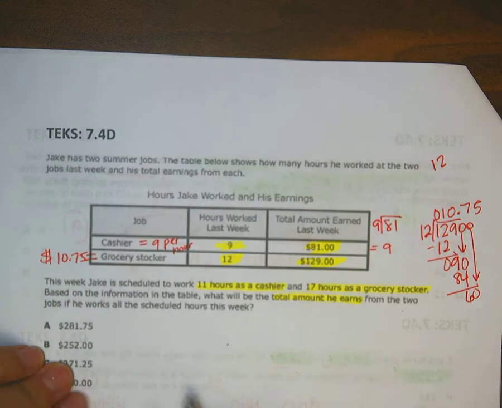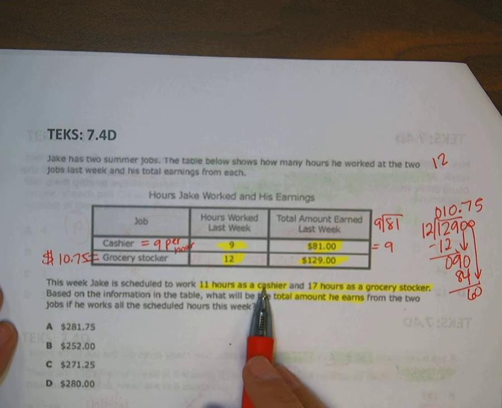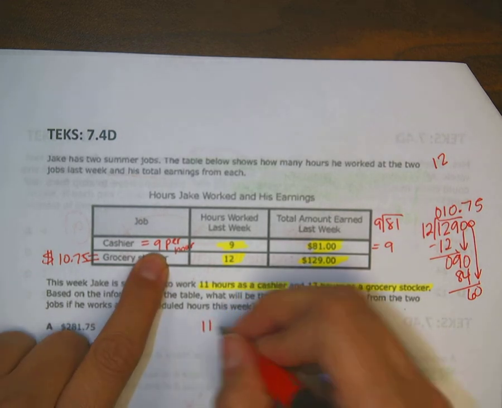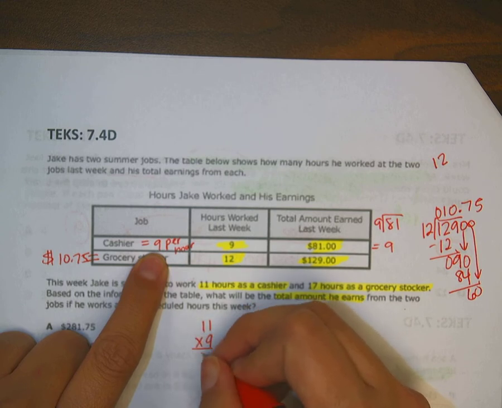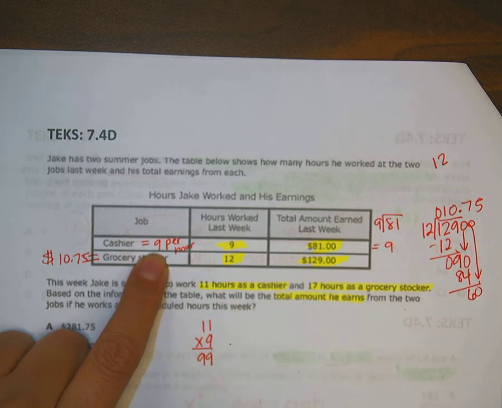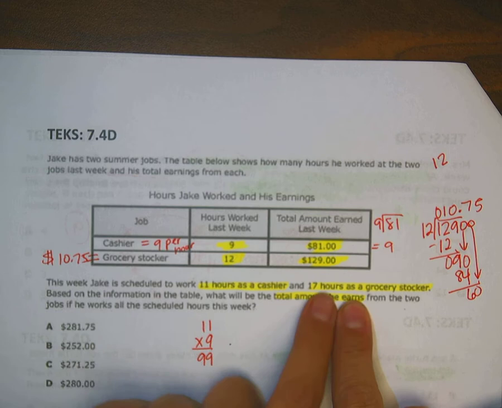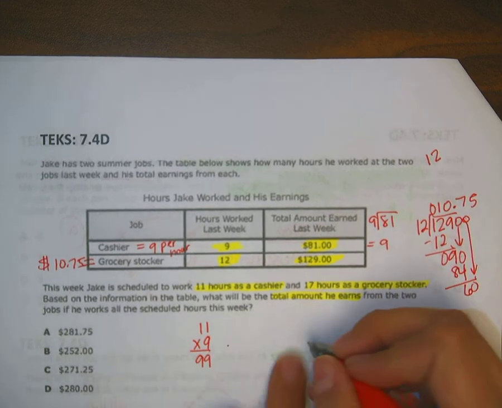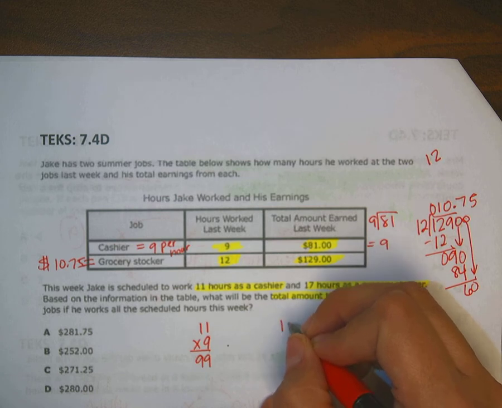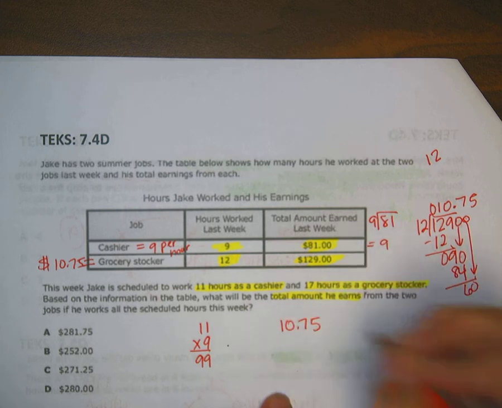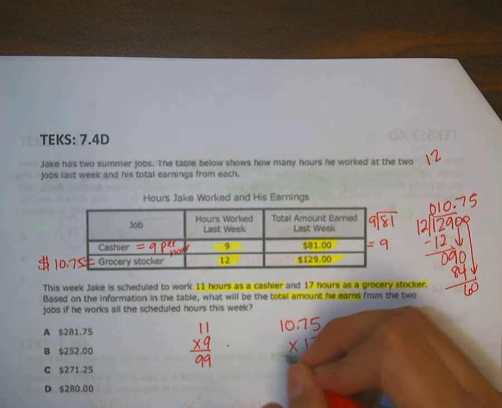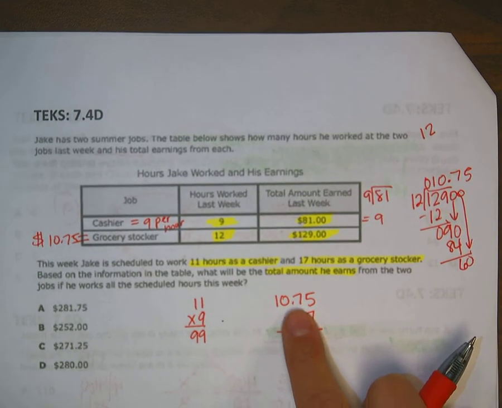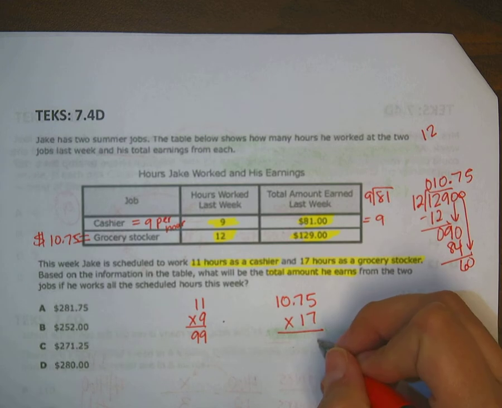Now rereading, it says if he works 11 hours as a cashier, so a cashier working 11 hours at $9 per hour is $99. And then he works 17 hours as the grocery stocker. So 17 hours at $10.75. Now, in all honesty, I could probably round this to $11 and it not make a big deal, but I'll show you what it looks like if you don't.